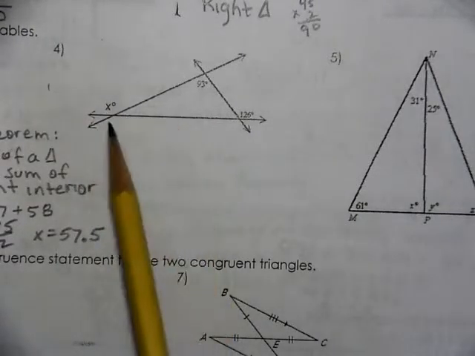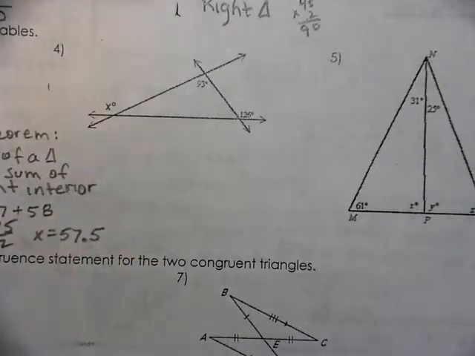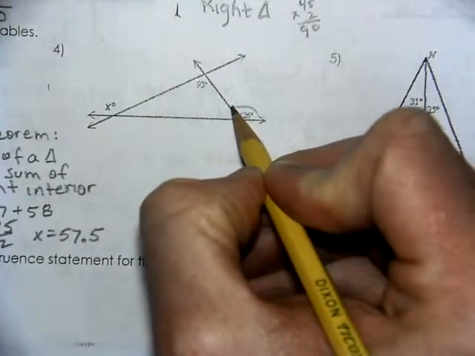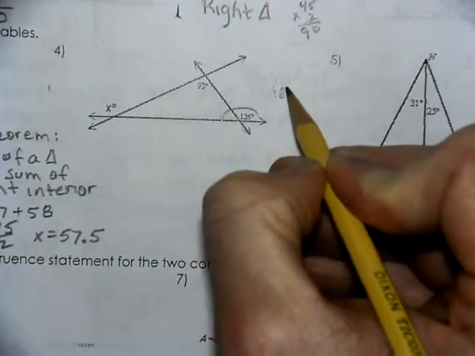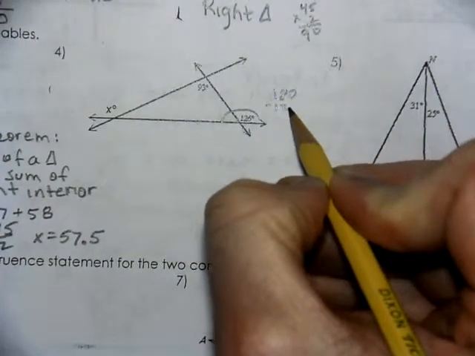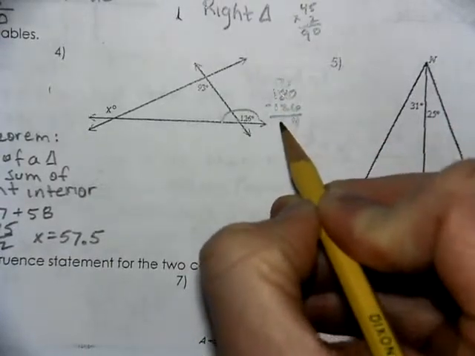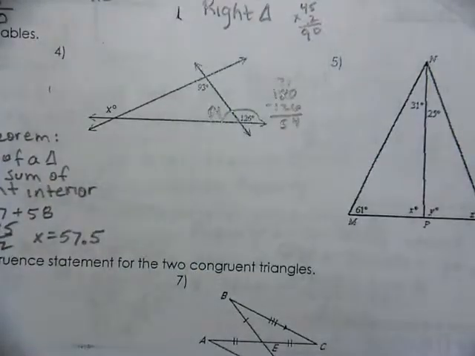Vertical angles aren't necessarily helping us. None of those special rules. But a linear pair, two angles that add up to 180, that makes this one 180 minus 126. That makes this 54 degrees.